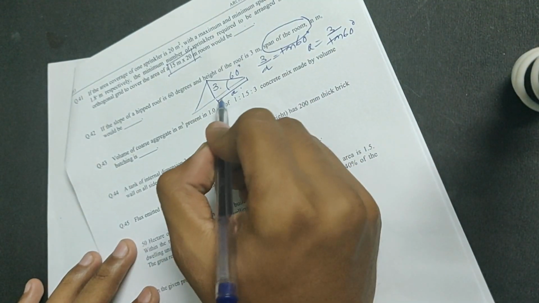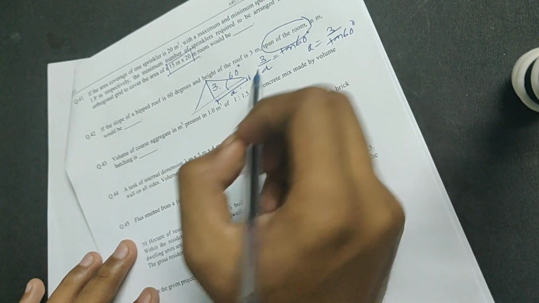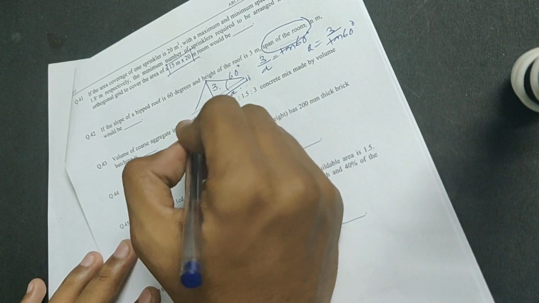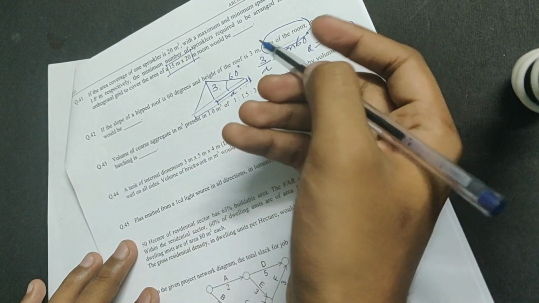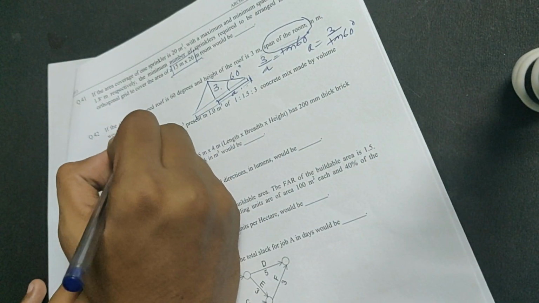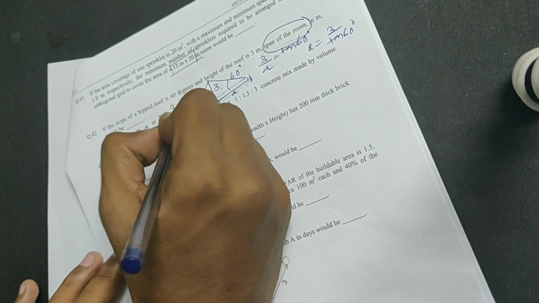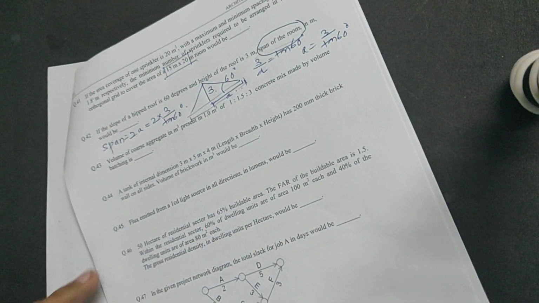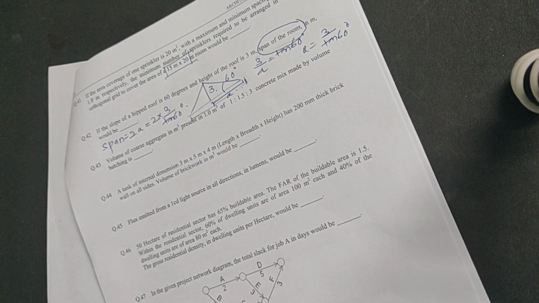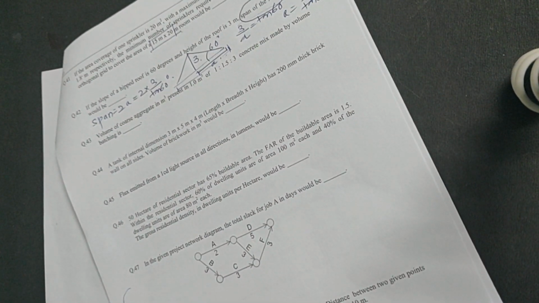So you will get the length of this, but the question is the span of the room, and the span is basically this long. So it is 2A. The span is equal to 2A, which is equal to 2 into 3 upon tan 60 degrees. Perfect. Let's move on to the next question.